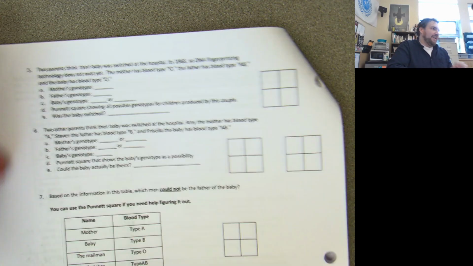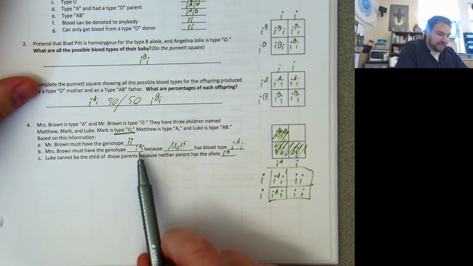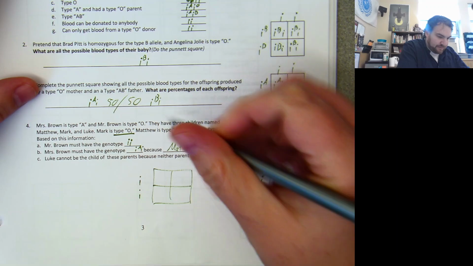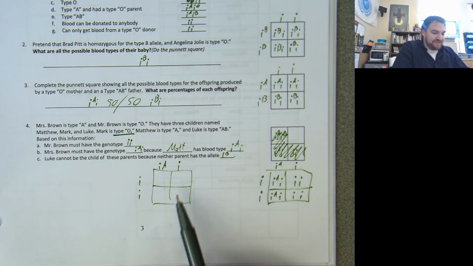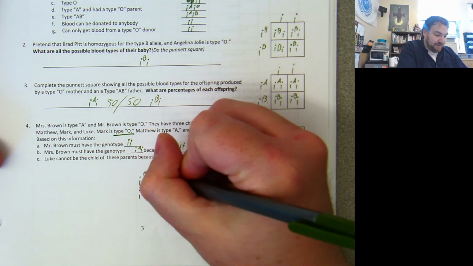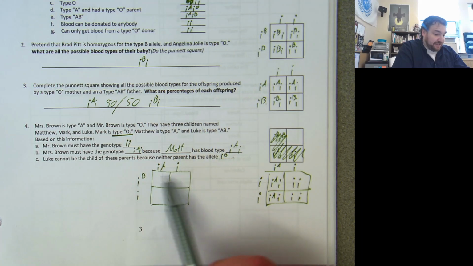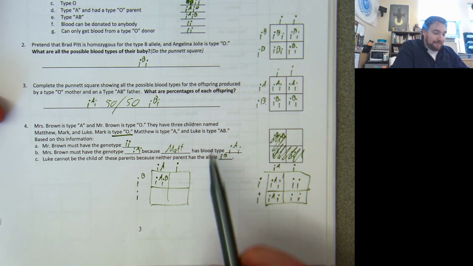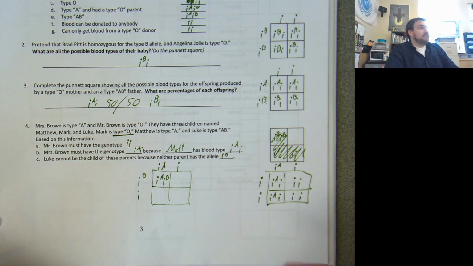Well, look here. Let's see if cheating's an option. Mrs. Brown is heterozygous IAi. So if she's heterozygous, the B has to show up somewhere else, but this is Mrs. Brown, so she could absolutely have the AB blood type child with somebody else.